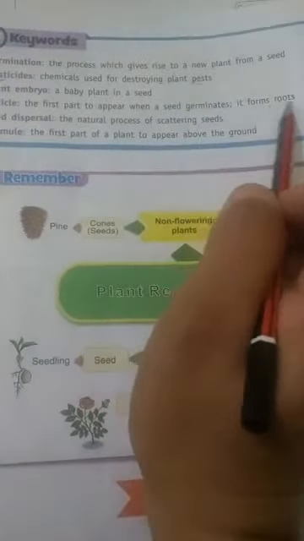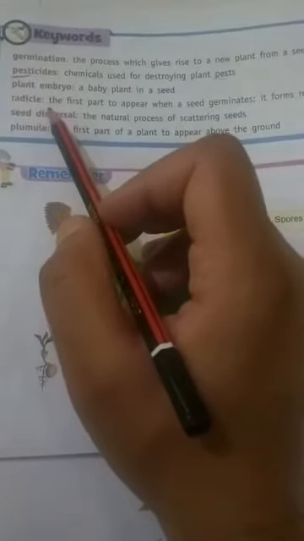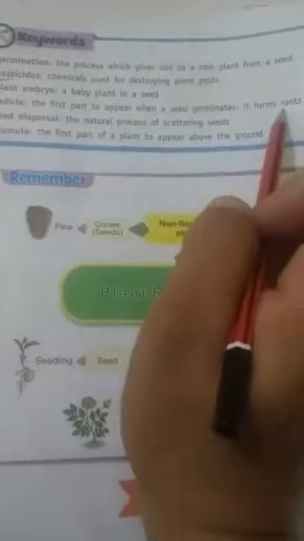Next is radicle. Radicle means the first part to appear when a seed germinates. It forms roots. So radicle is the first part when a seed germinates and it always forms the roots. So radicle, R for radicle, R for roots. Clear?